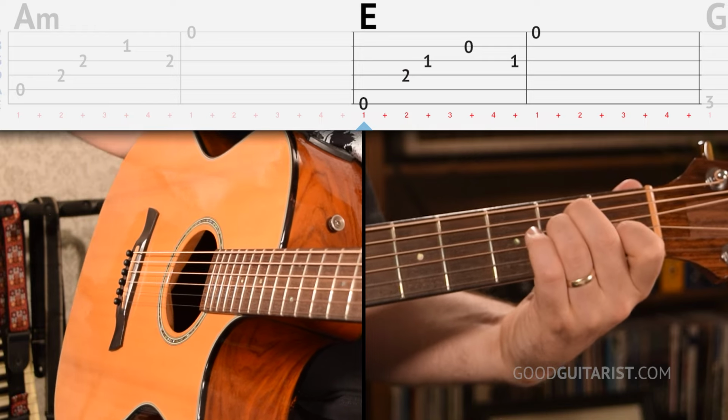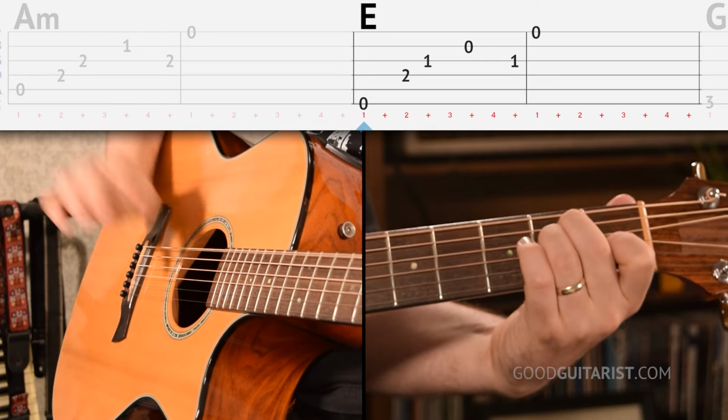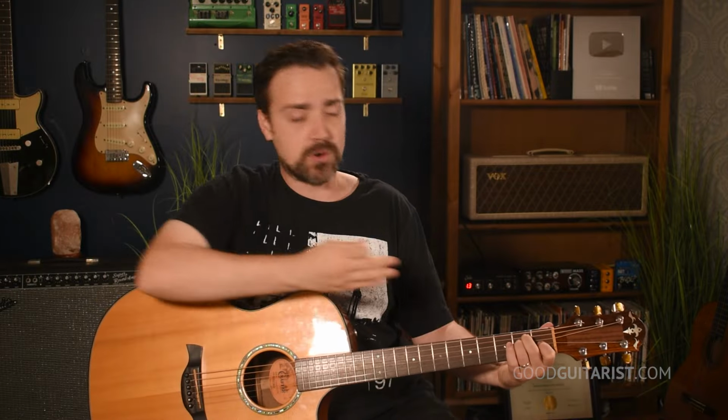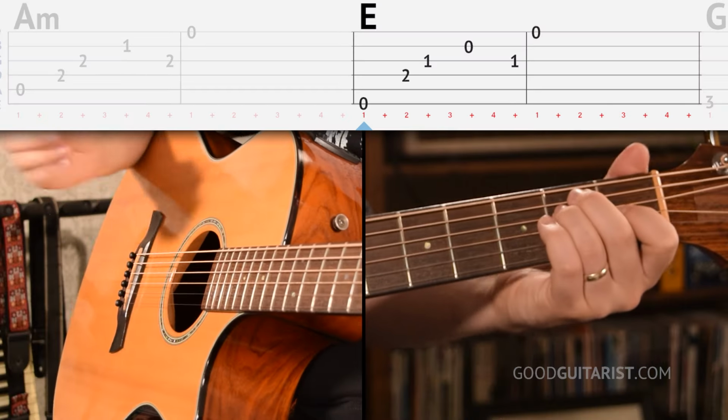You know, the rest of it's identical. It's just that very first note is different. It's going to be the thickest string. And of course, we're holding down a different chord shape. Otherwise, it's the same thing.